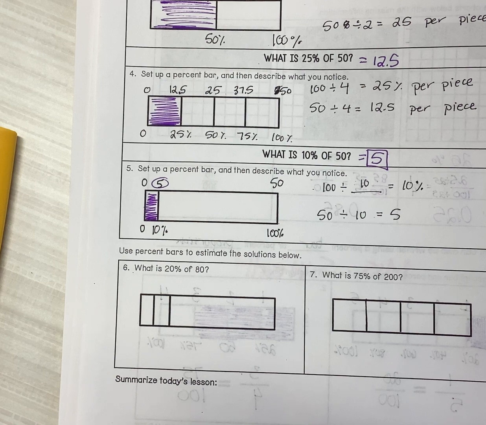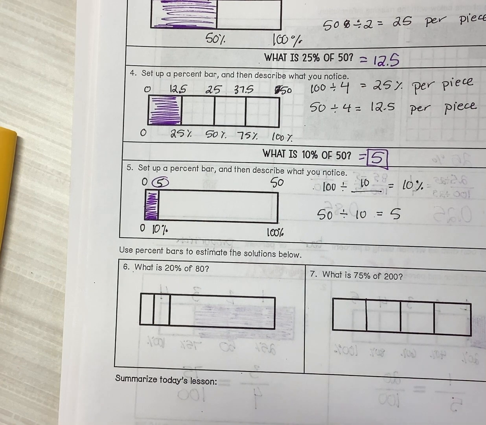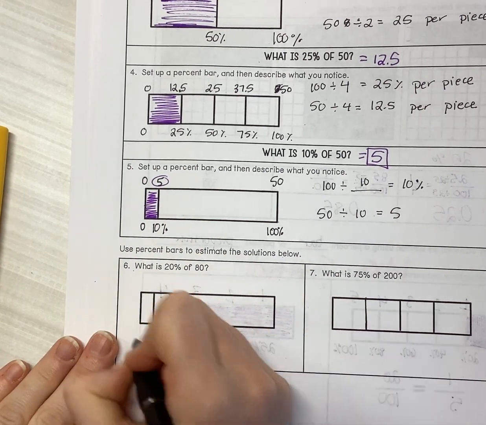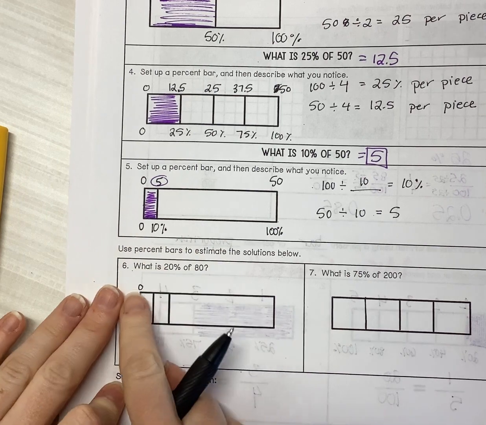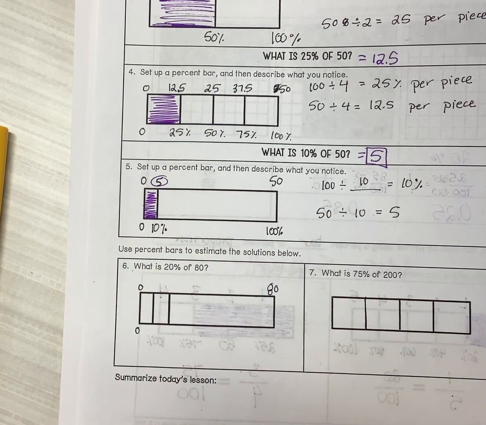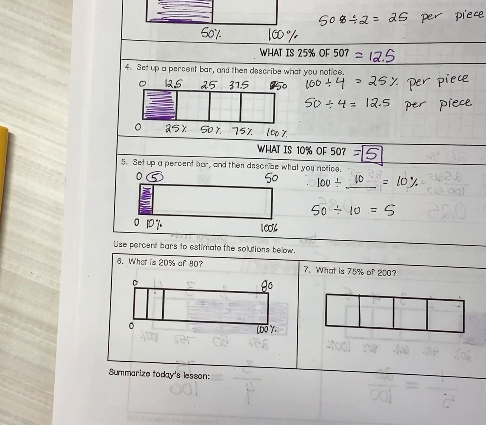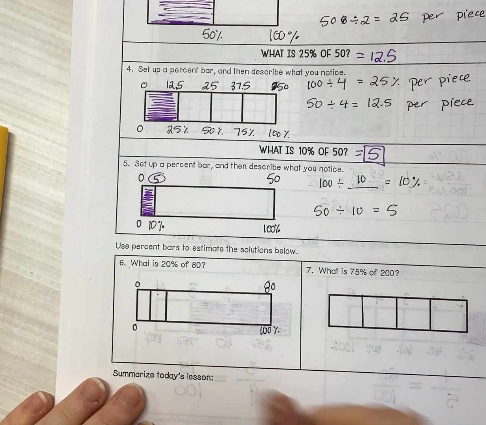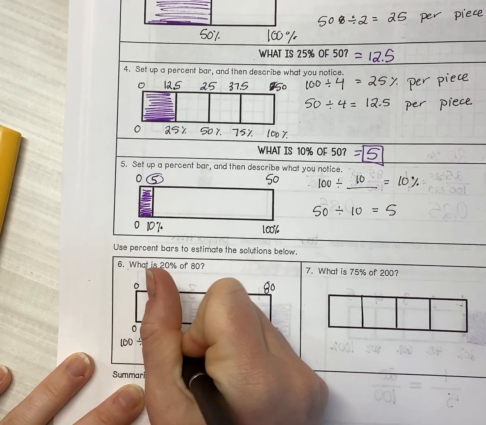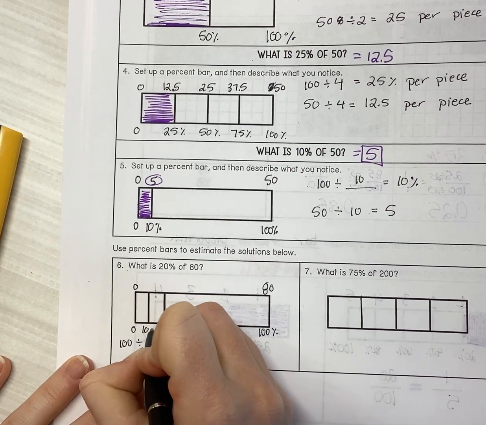All right, so what is 20% of 80? Well, these are going to be broken into tenths pieces, so they both start at 0. All of the bar, if I colored it in, would be $80. I like to think of it in terms of dollars. All of it would also be 100%. So 100 divided by 10 is going to give me 10% pieces. So here's 10%. This one would be 20%.